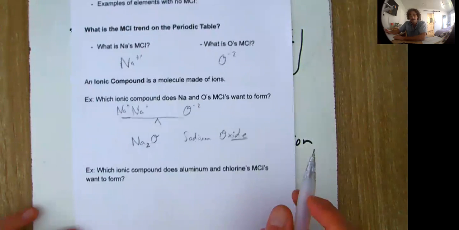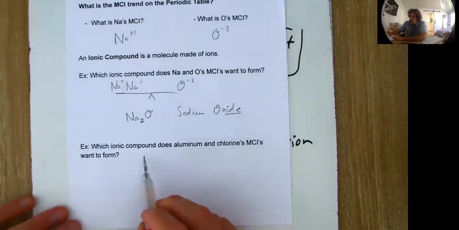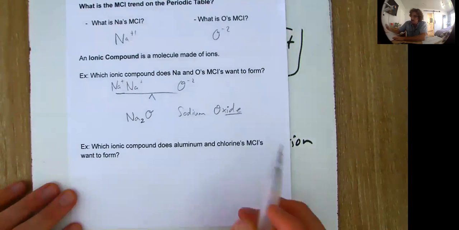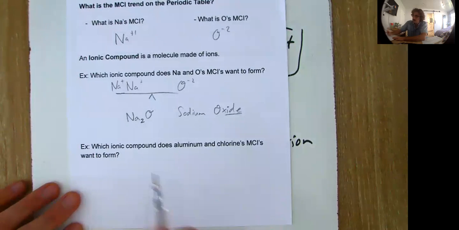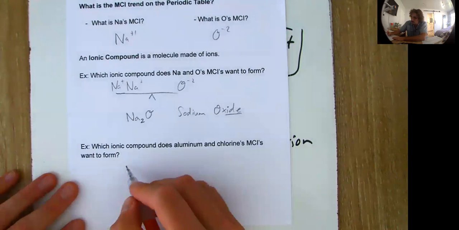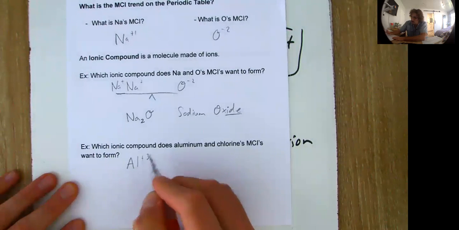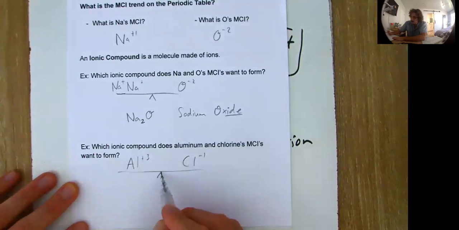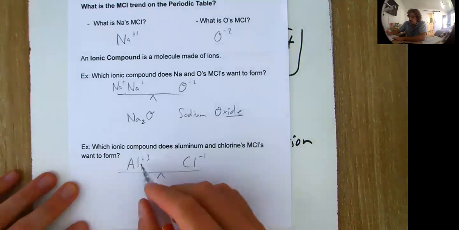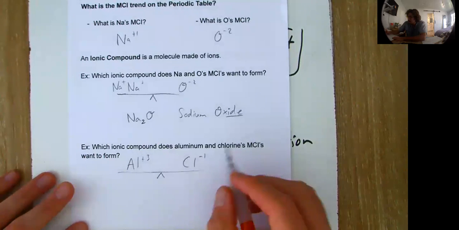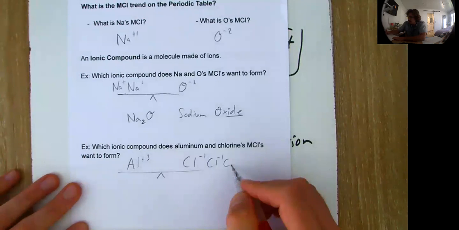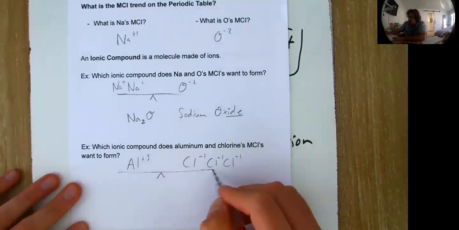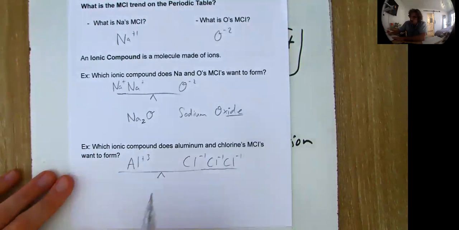Let's try another one so we can get better at them. Which ionic compound do aluminum and chlorine's MCIs want to form? Most common ions? Well, looking at the periodic table, aluminum is a +3 and chlorine is a -1. Are they balanced? No. Big bad aluminum can beat up on a little chlorine, so chlorine's got to call over not just one of his friends, but 2 more of his friends, for a total of 3 chlorides.